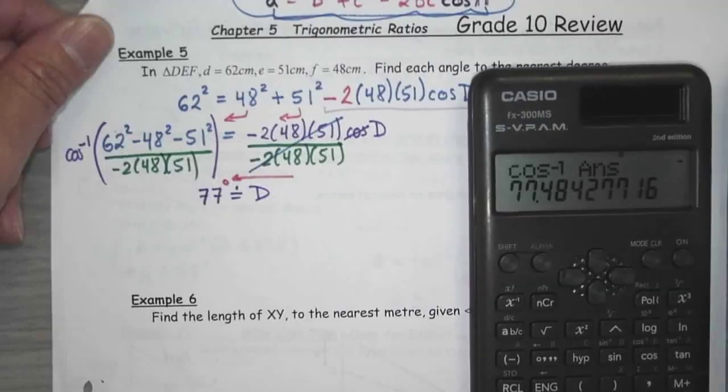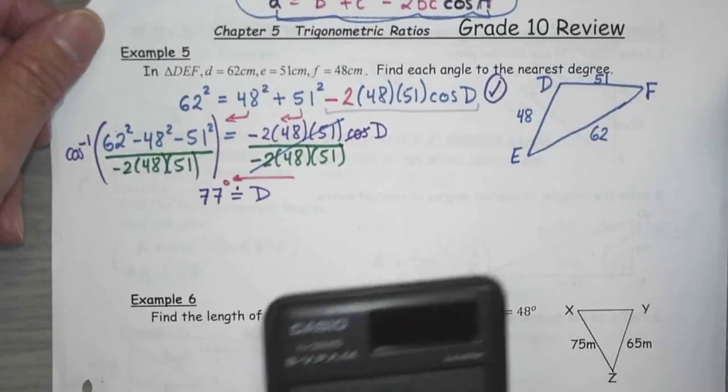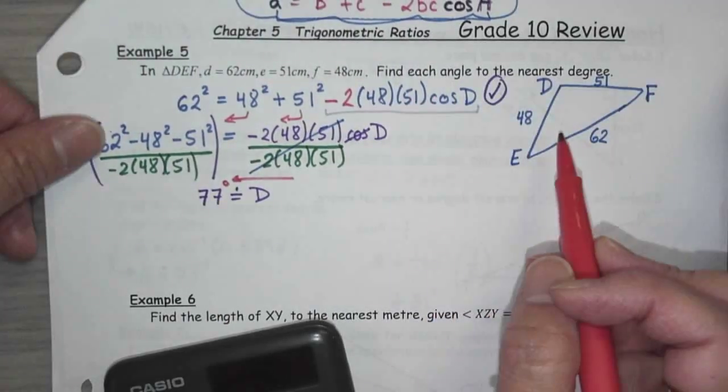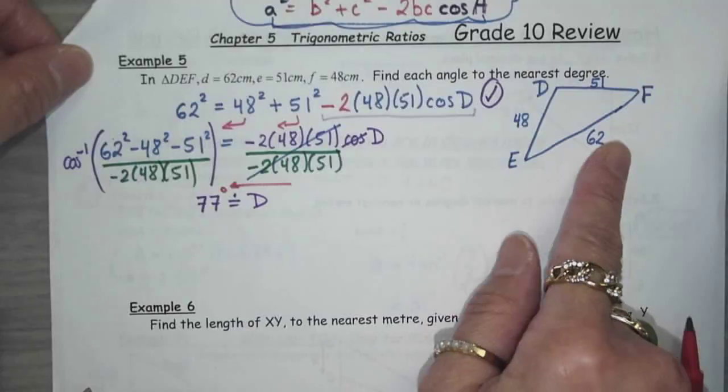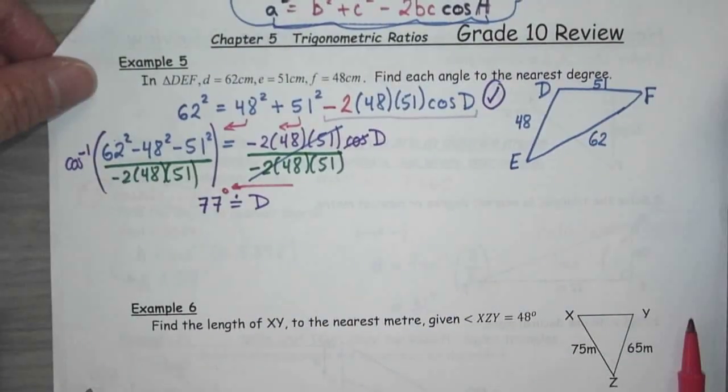So you get your beautiful answer, to the nearest degree, and I want to find each angle. Now when you want to find the next angle, you have your choice. We can do cosine law again, or you can do sine law.